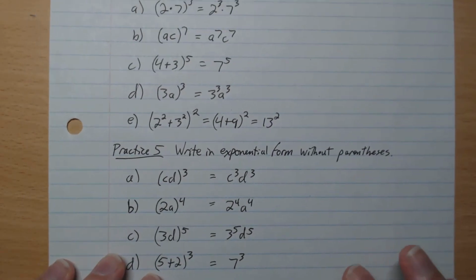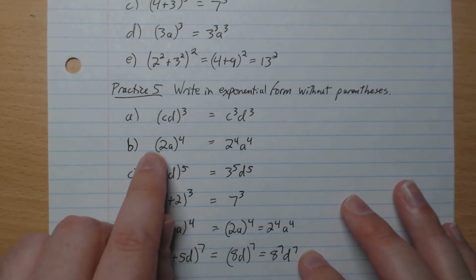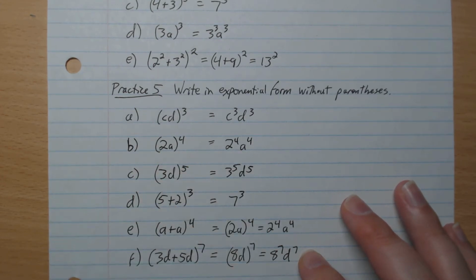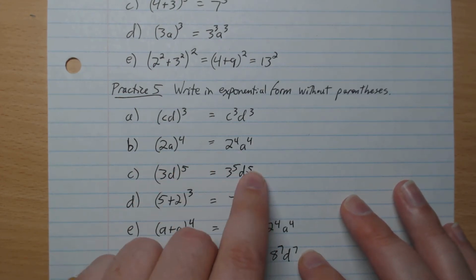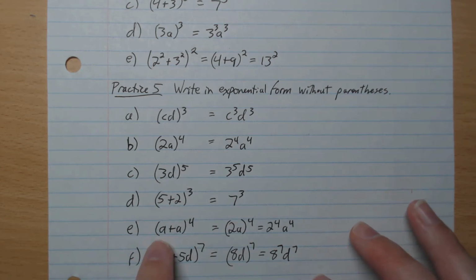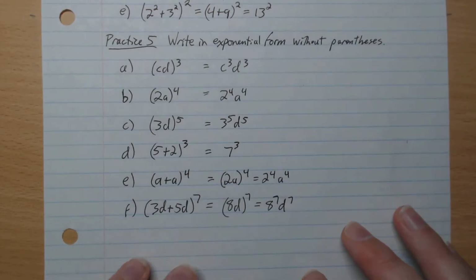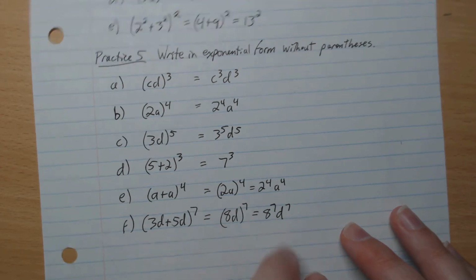Okay, we're back. So this gives c cubed d cubed like that. 2 to the 4 times a to the 4. 3 to the 5 times d to the 5. 7 to the 3 like that. A plus a is 2a, and then we get 2 to the 4, a to the 4 like that. 3d plus 5d gives 8d, right? 3 apples plus 5 apples is 8 apples, like that. And then so this is 8 to the 7 times d to the 7, like that.